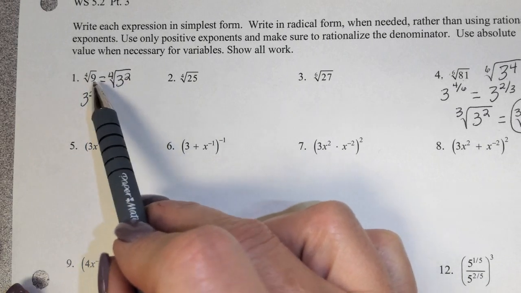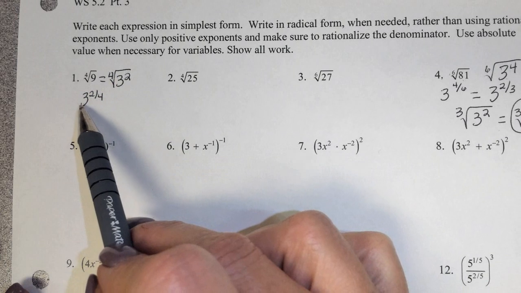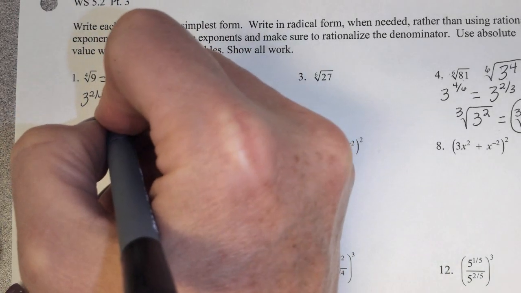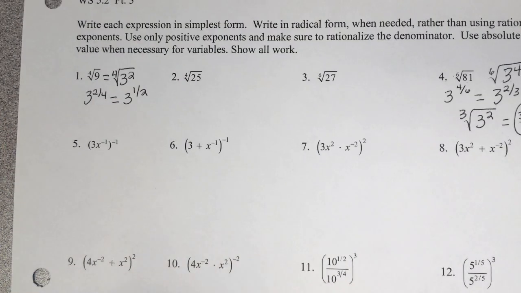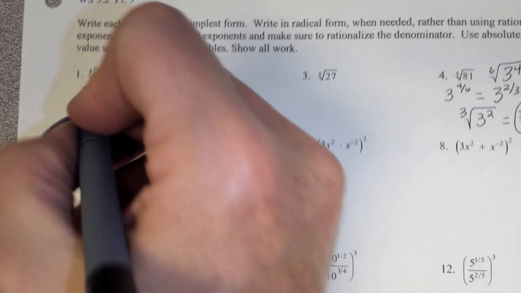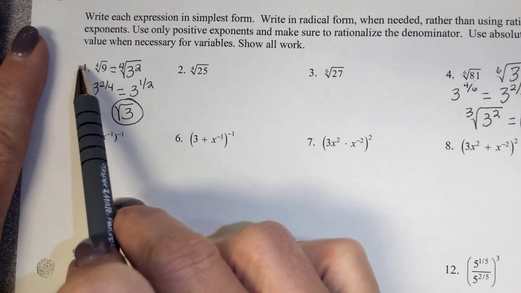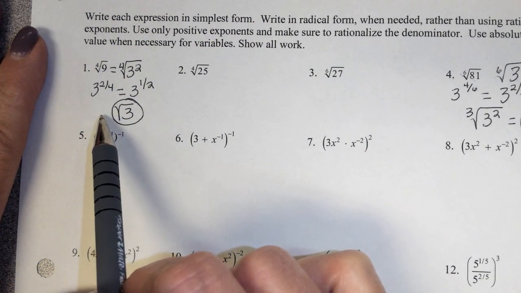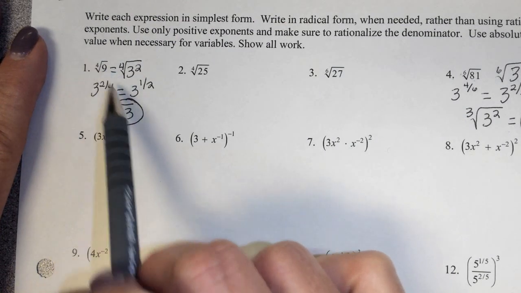I have the 4th root. I've got 9 can be written as 3 squared. So now I have 3 to the 2nd power, 4th root. 2/4 can be written as 1/2. What's 3 to the 1/2 written as a radical? Radical 3. So the 4th root of 9 is the same thing as the square root of 3. They mean exactly the same thing.